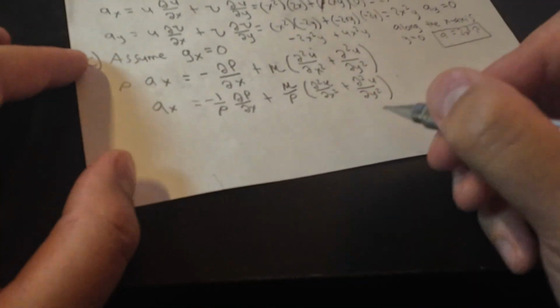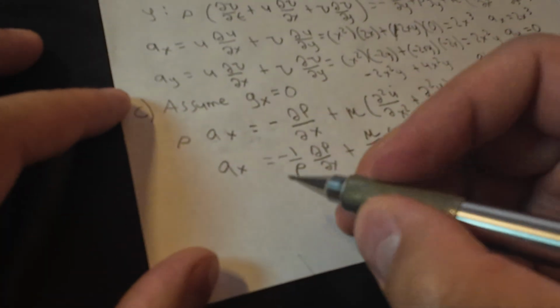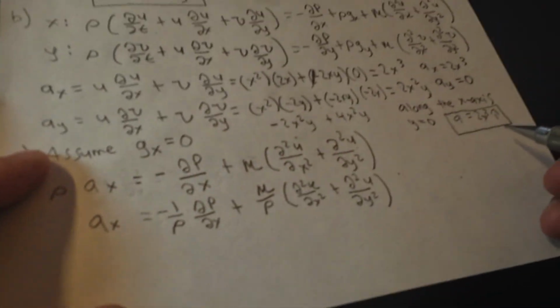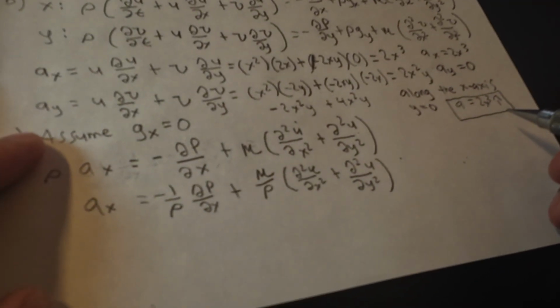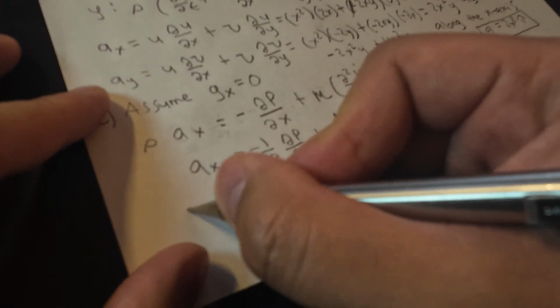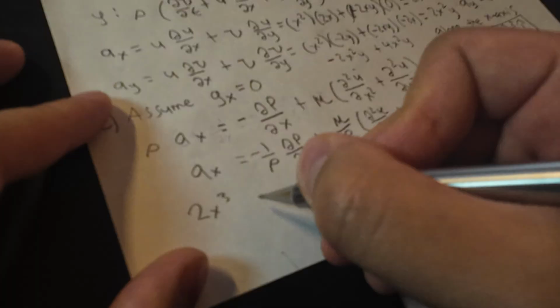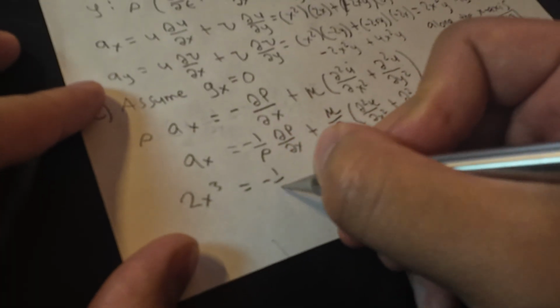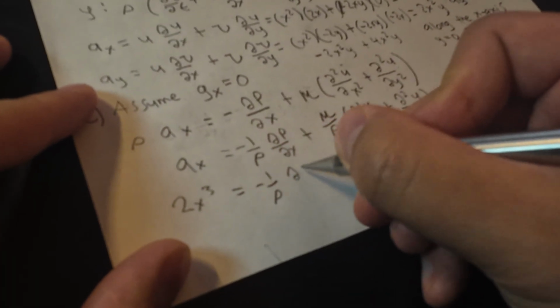Just rewriting that. Okay, and what is a? We have it here, right? 2x cubed. So we have a, plug that in there. Rewrite everything once again.